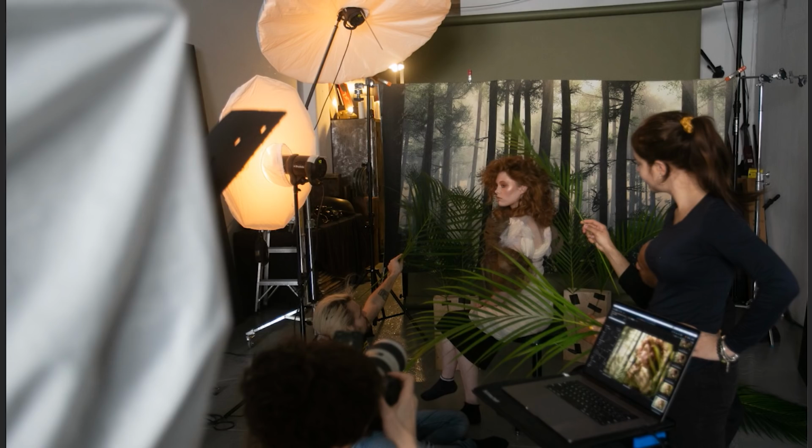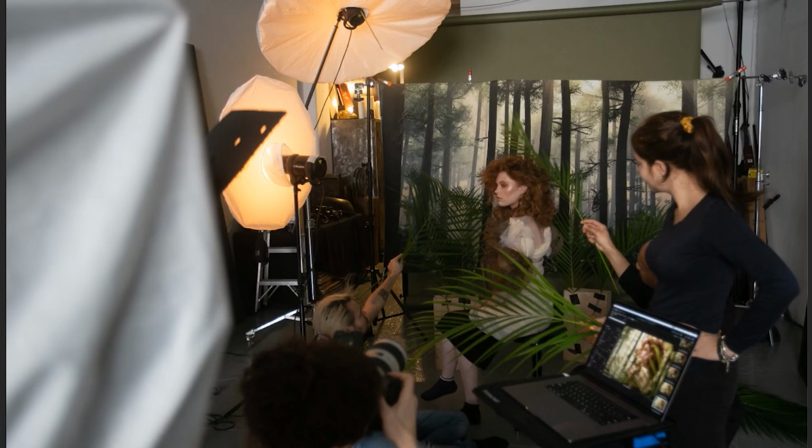All right, so in this behind the scenes view, you can see how this scene was put together. So behind my subject, you can actually see the canvas print. This is what I got from Adobe Stock. And this print was printed on a Canon Pro 4000 on a canvas. So this is going to give me a big, beautiful background that's plenty big for if I'm shooting a beauty image or a mid-length shot like I am here.